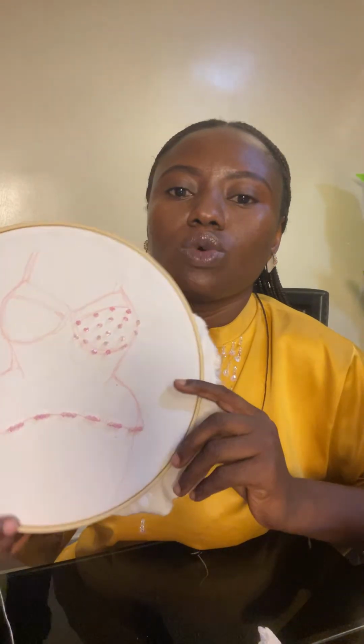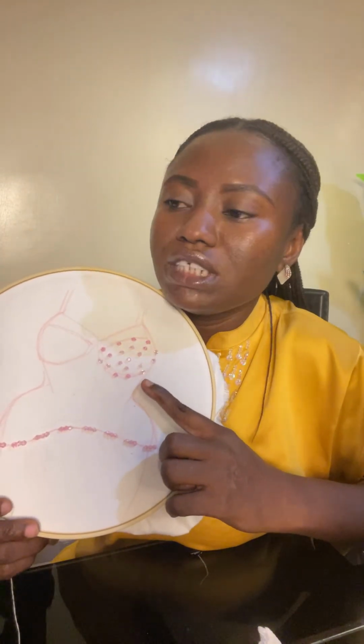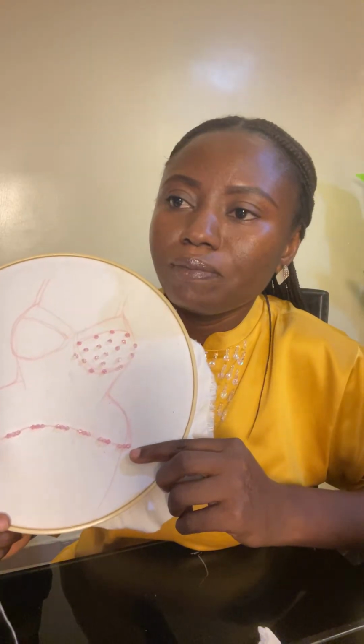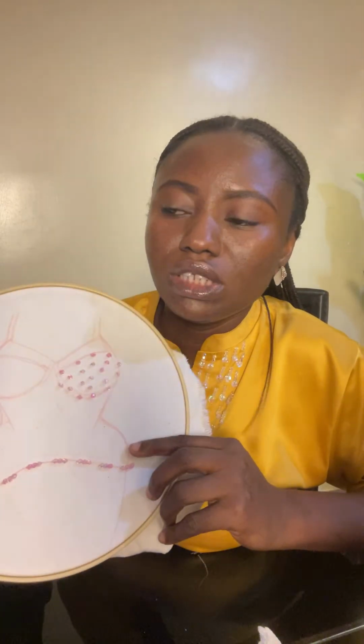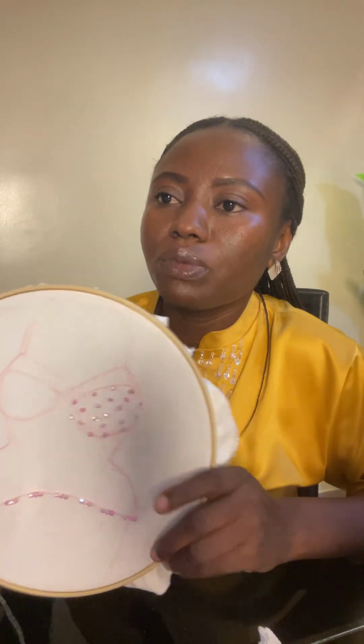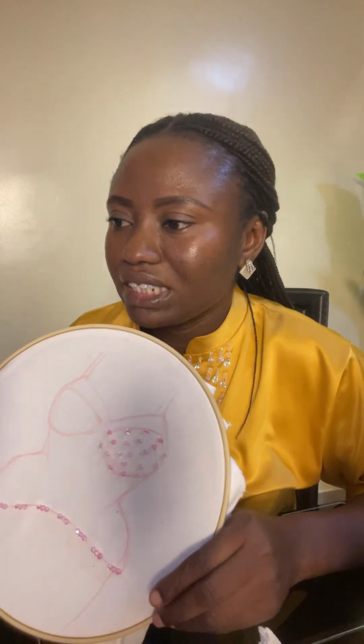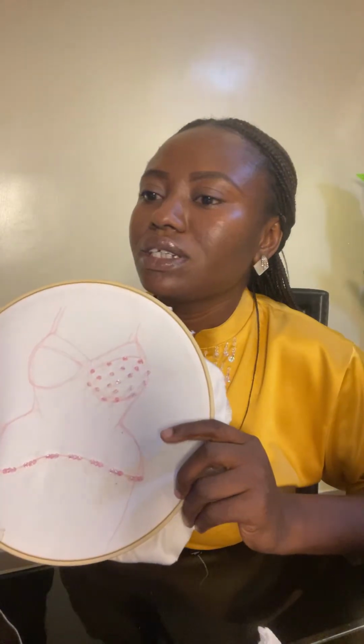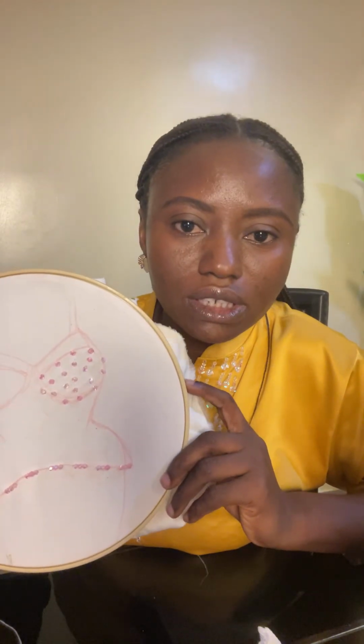So this is one beading design. This is another beading design, using running stitch. I hope that so far we understand the class. Do we understand? I'm waiting for our responses. Let me be sure that we understand before we go further.